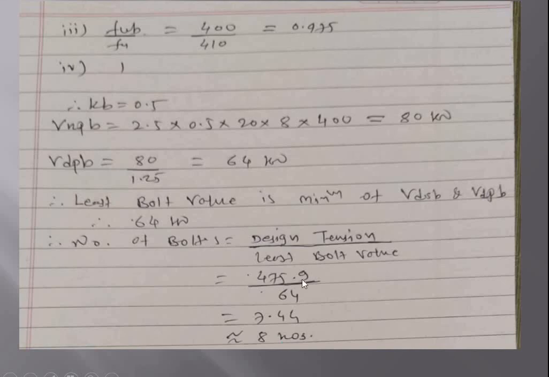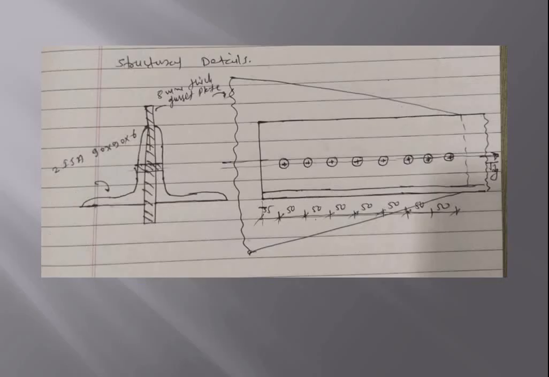Okay, now see, we have assumed the diameter of the bolt, we have assumed the grade of the bolt, and we have calculated the number of bolts. Now after doing all these things, we have calculated the end distance and pitch distance. Now we have to show it on drawings. So this is the structural detail. These are very important, because they indicate whatever you have solved in the numerical, that all you have to represent over here. Okay, so this is the cross section, this is the gusset plate, this is the double angle, 2 ISA 90 by 90 by 6.